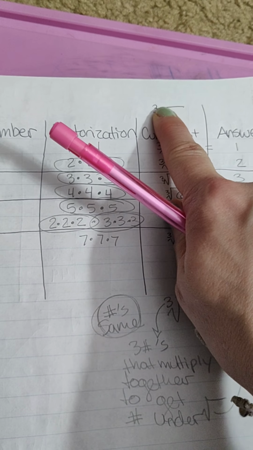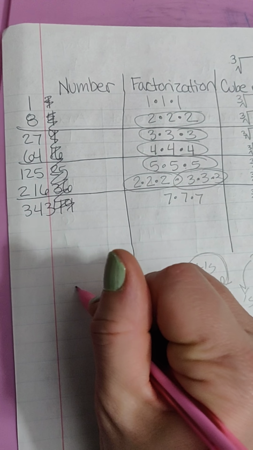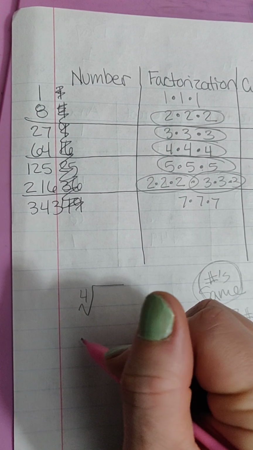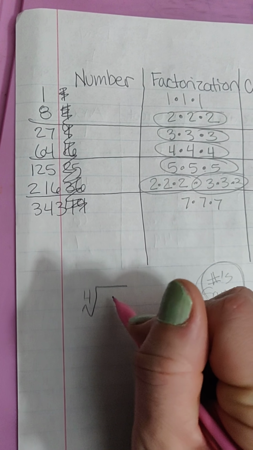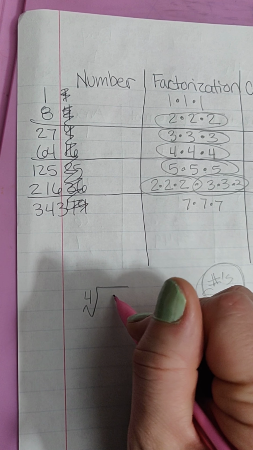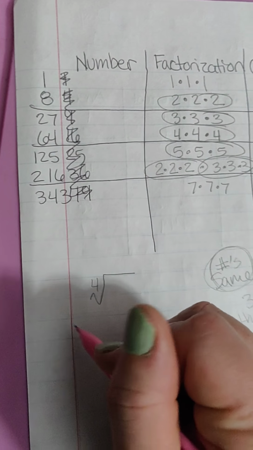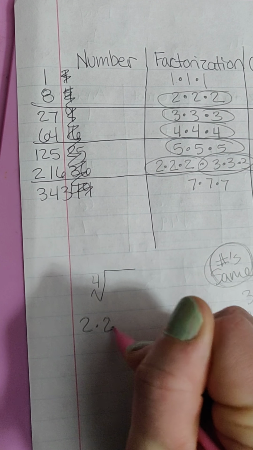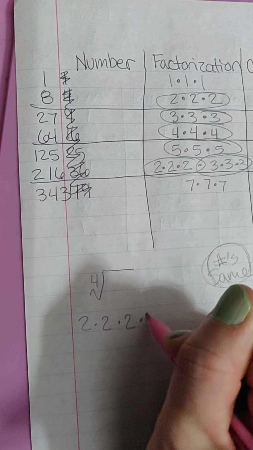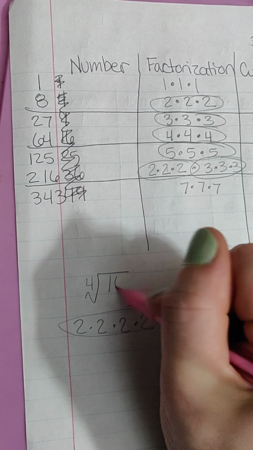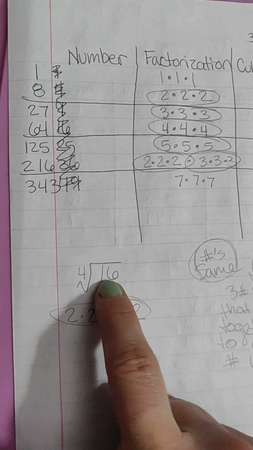Yep. So then if this was a 4, you would need 4 numbers. So if it's the 4th root, let's say 2 times 2 times 2 times 2, 4 numbers, and let's say this was 16 here.